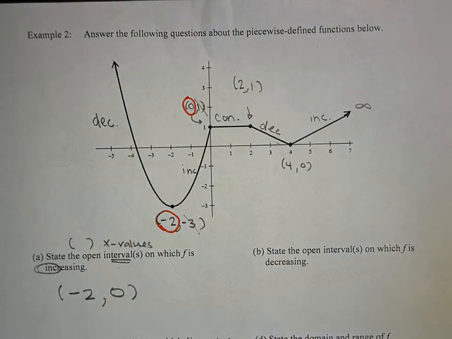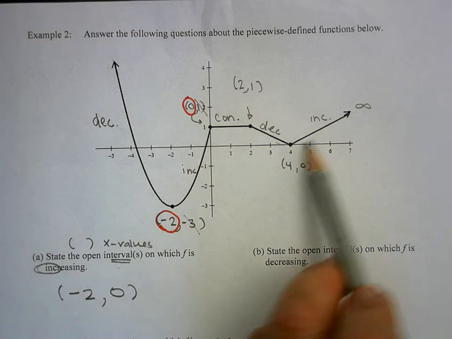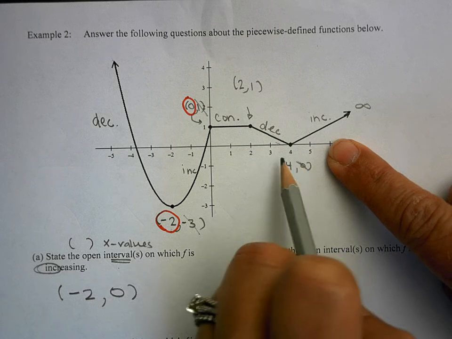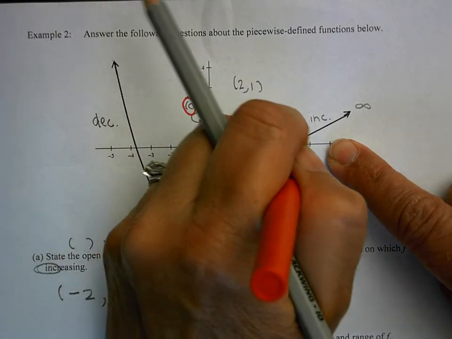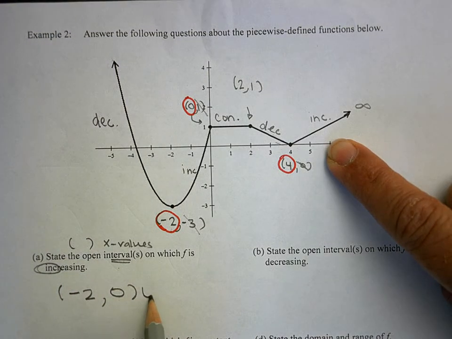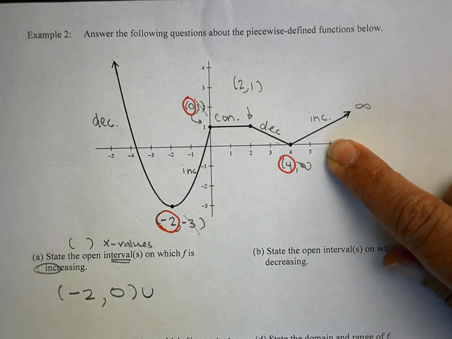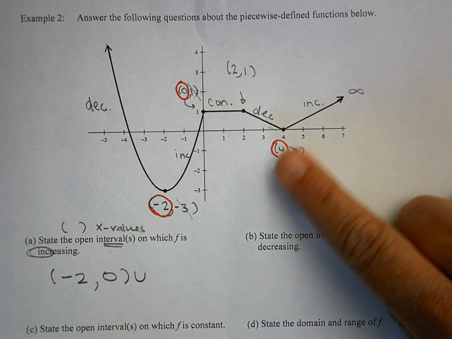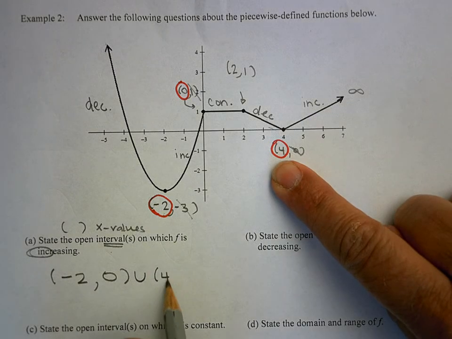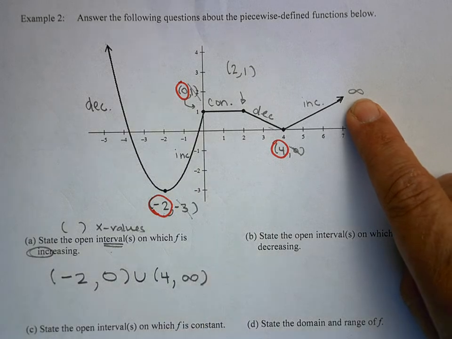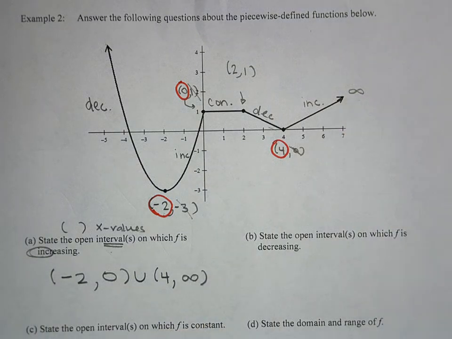Okay, and then if I'm looking here, I'm increasing again one more section, right? So again, we're paying attention to x values, so I'm going to ignore that 0, and I'm only looking at the x values. So I'm increasing one more section, so I'm going to use a union symbol, meaning there's one more answer, right? So this increasing section started at x = 4, and then it did not stop. It went to infinity. Well, not that we got to infinity, but hopefully you know what I meant on that. Okay. All right, so let's take a look at part B.